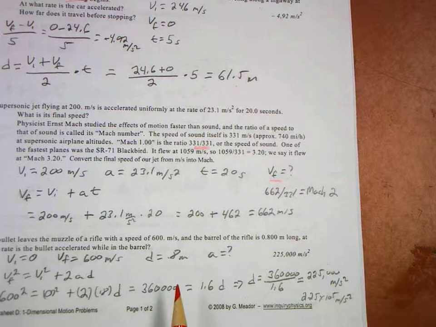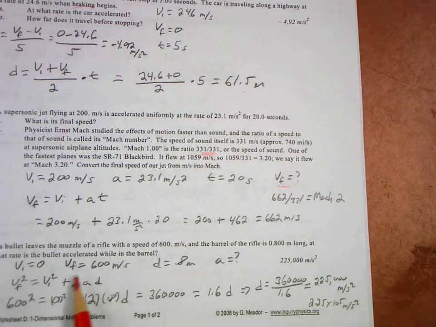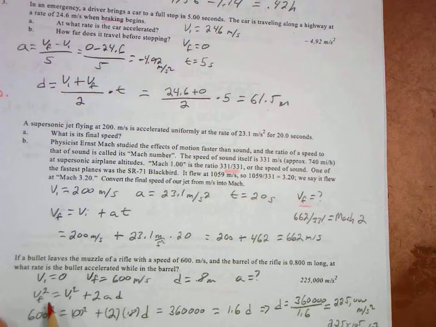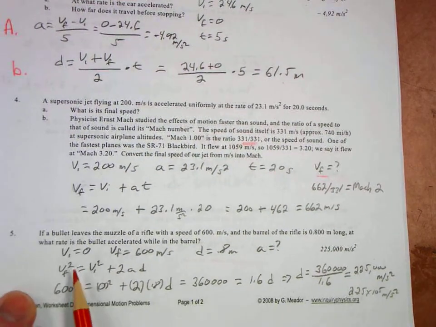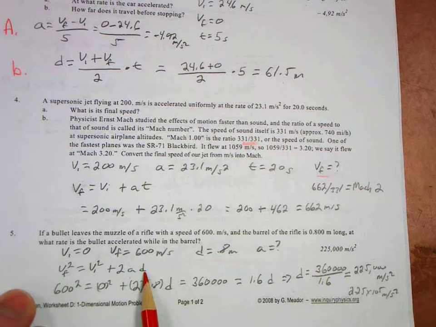All right, down here we have a V initial of the bullet is 0. We know it's traveling 600 meters per second when it leaves the barrel. We know the distance. We're trying to find the acceleration. So we use this formula, V final squared equals V initial squared plus 2 times acceleration times distance. Plug in your numbers.